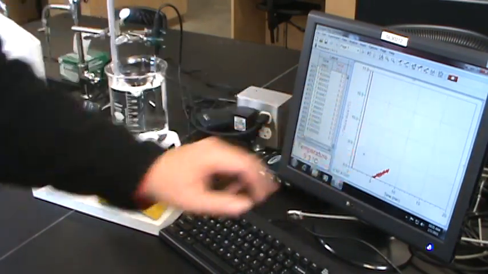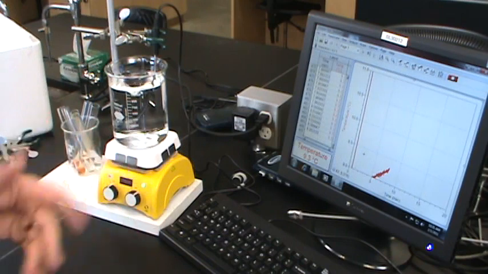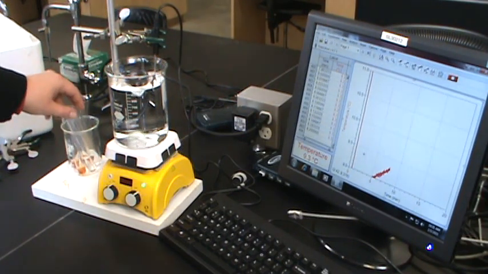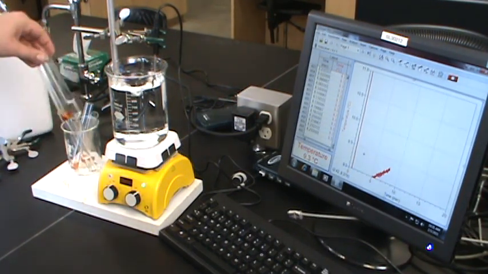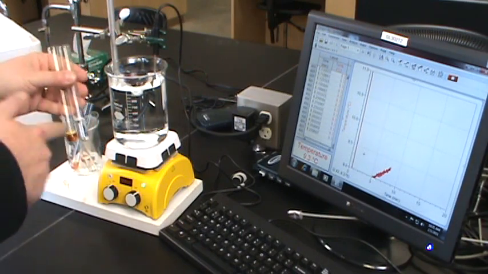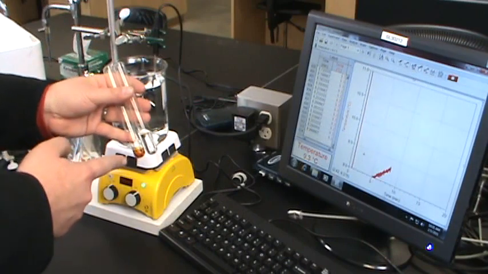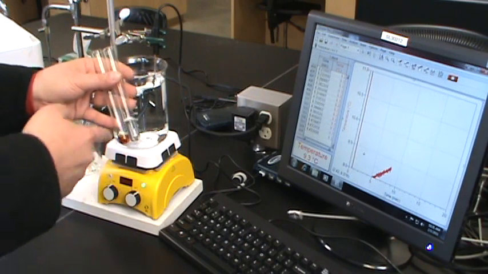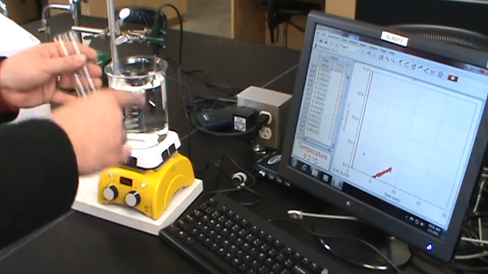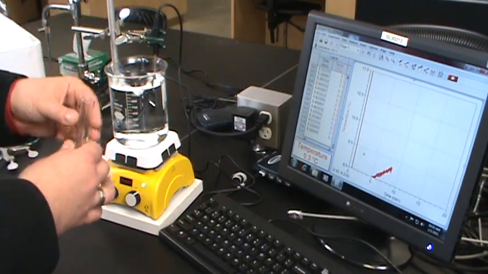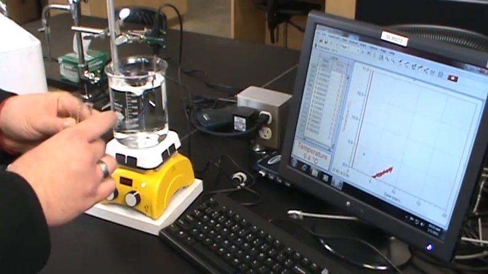I'm going to let this warm up a little bit more before I do an actual experiment. But the other thing that we have to do is equilibrate the temperature. Just like with the cold bath, I've got a few set up over here. If I mix these warm samples together and then cool them down, I'm not going to get the answers I'm looking for, because I need these to be at bath temperature before they get mixed.